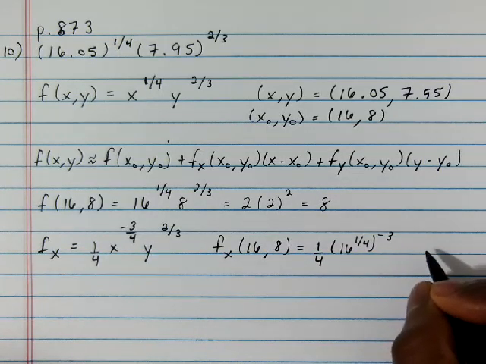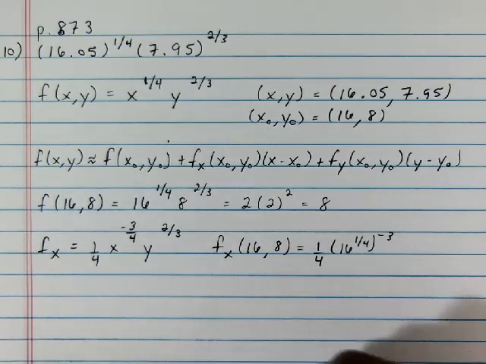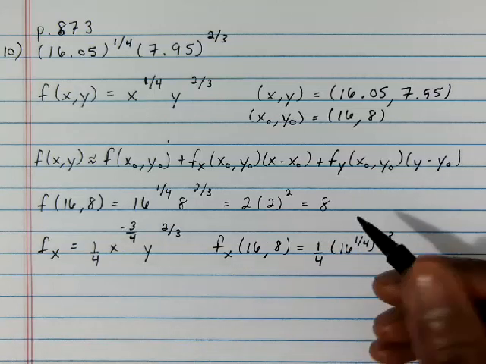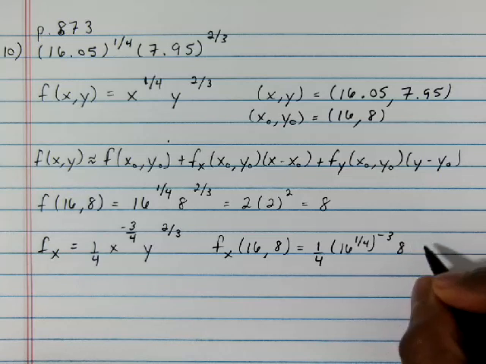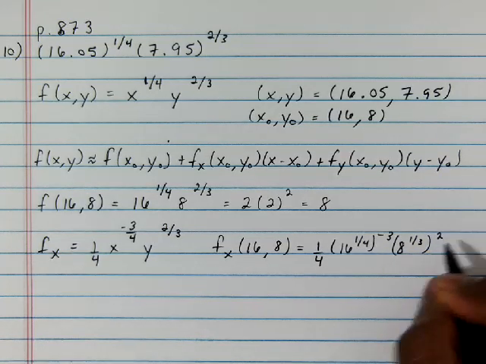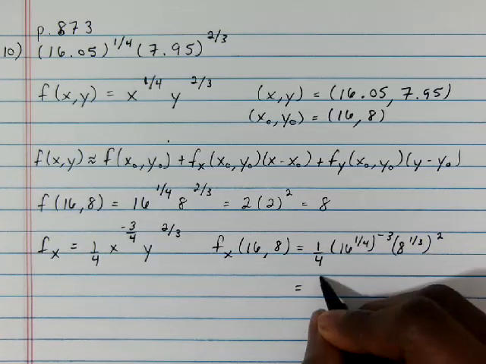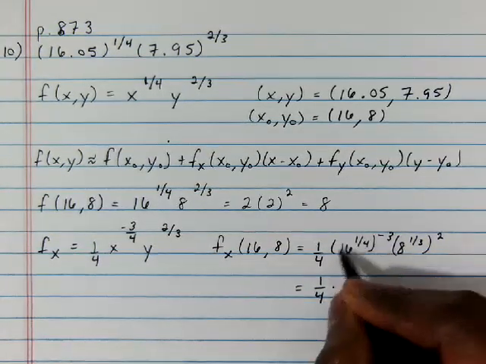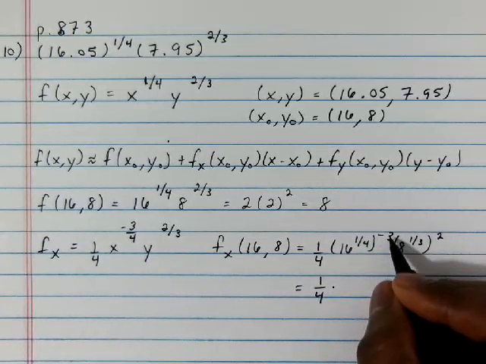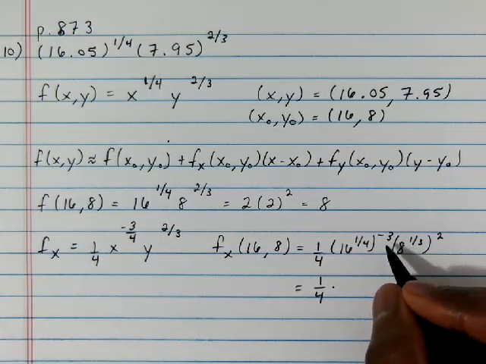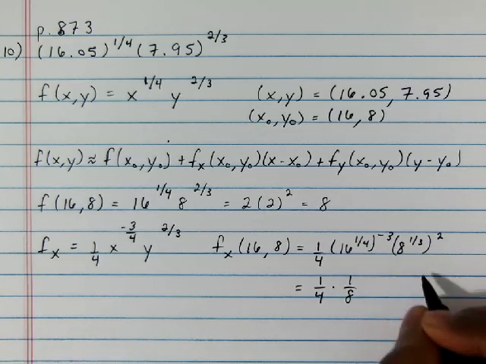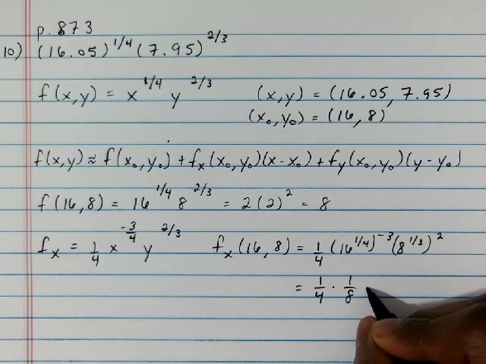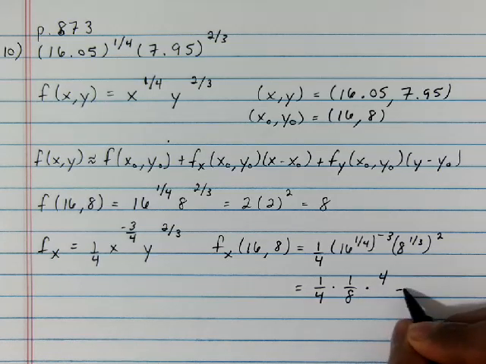And then our y is 8 to the 2/3, so 8 to the 1/3 squared. So this gives us 1/4 times 2 to the negative 1 to the negative third power, excuse me. So that's just going to give us 1/8. And this is 2 squared, which gives us 4. So we just get that's 1/8.